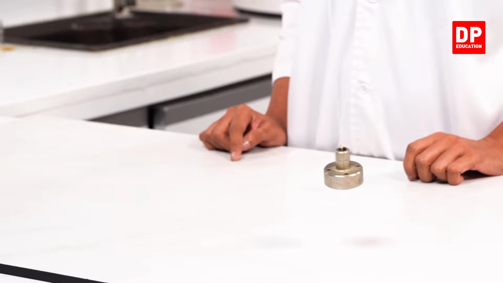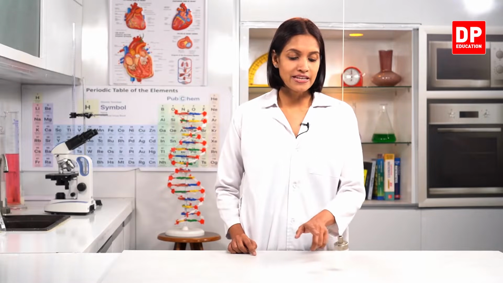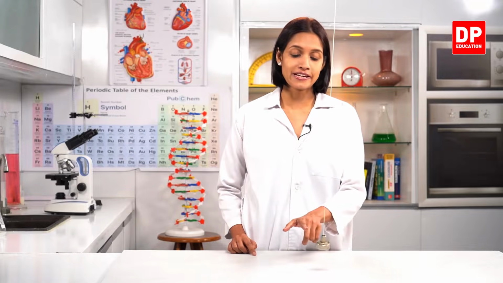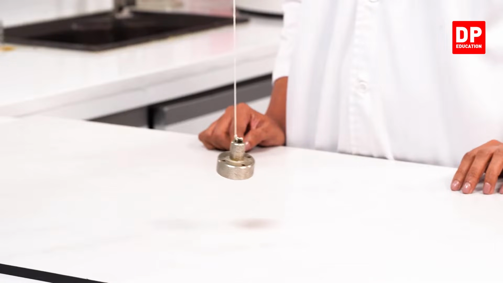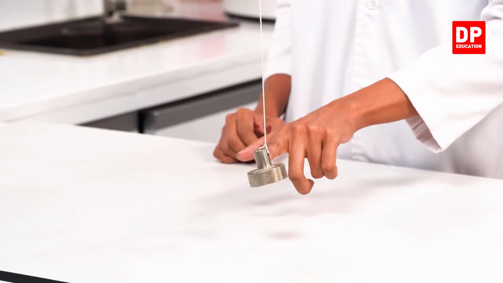You can see now it moves very slowly to either side. So why does this happen, children? When I move this one, it gets a certain energy. Because of the energy it has, it can move to either side. But as it moves, it reduces its energy, and that is why the distance it moves reduces little by little. Now you can see it is not moving to either side anymore. Very slowly it's moving.